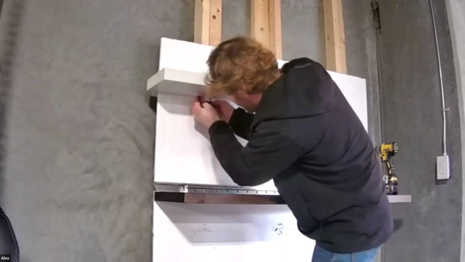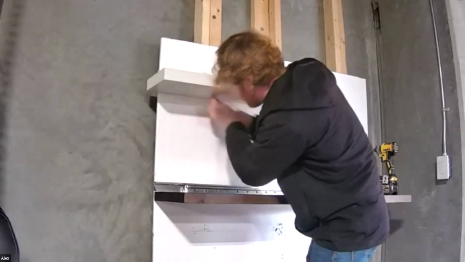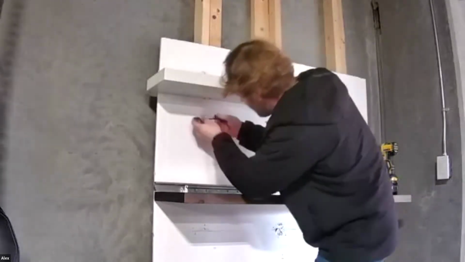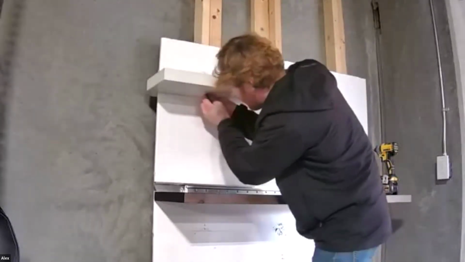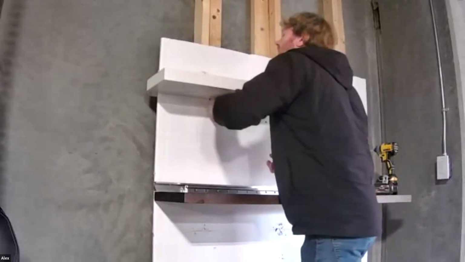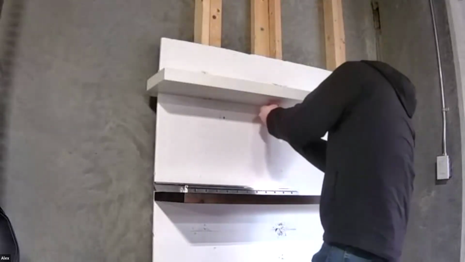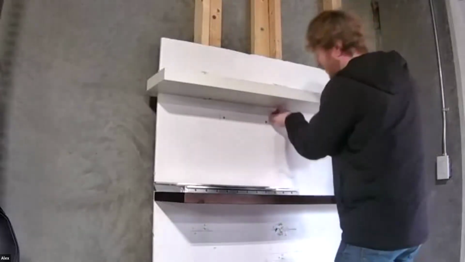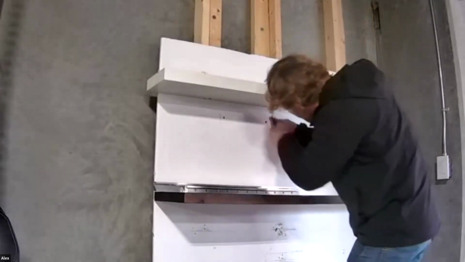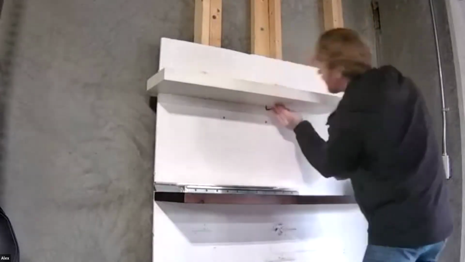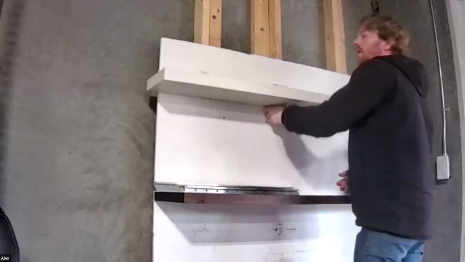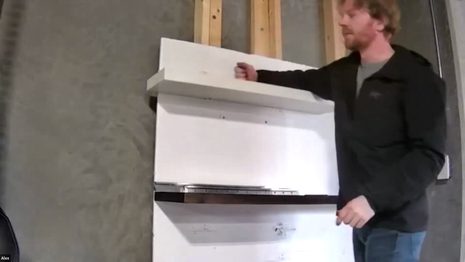And you really want these to be as tight as possible. And then you're basically good.